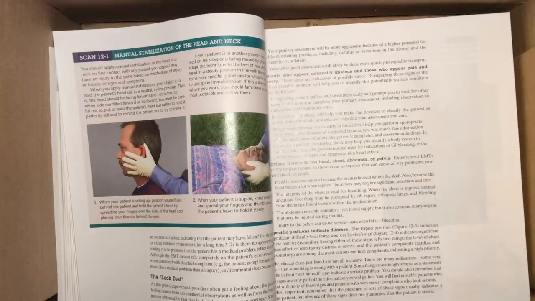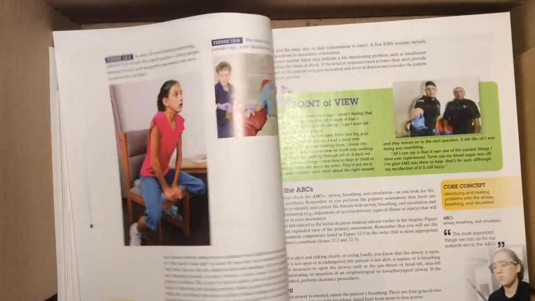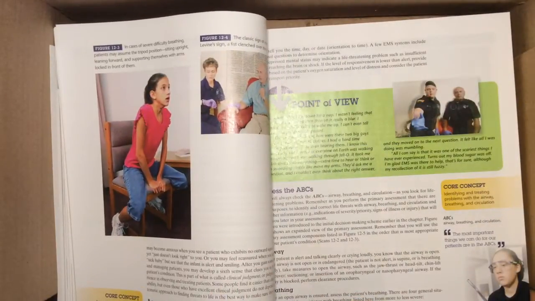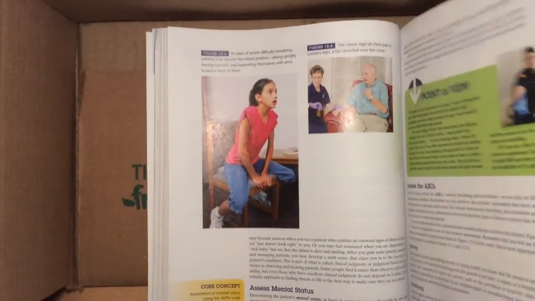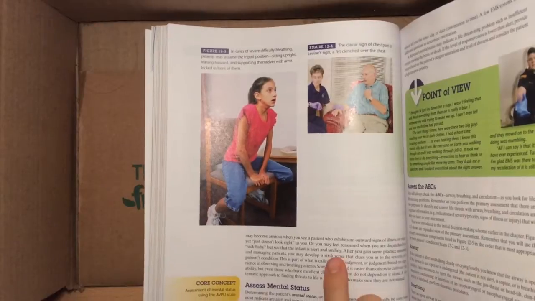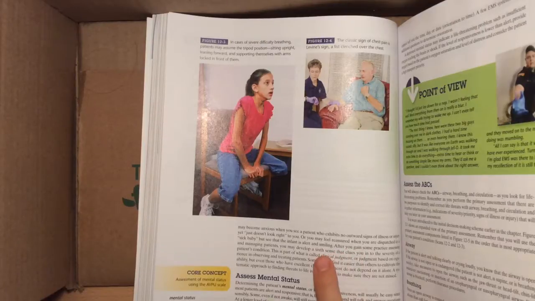Something that is more difficult to describe than your direct observations, but just as important, is the feeling or sense you get when you arrive at the scene or encounter the patient. You may become anxious when you see a patient who exhibits no outward signs of illness or injury, yet just doesn't look right to you. Or you may feel reassured when you are dispatched to a sick baby, but see that the infant is alert and smiling.